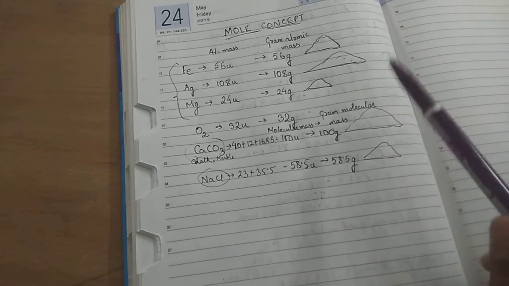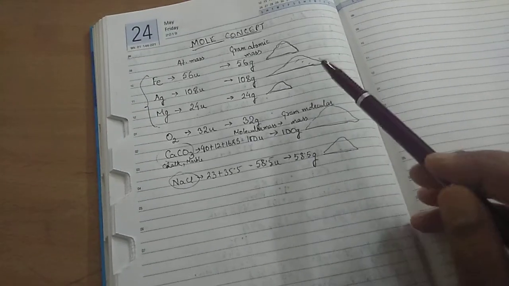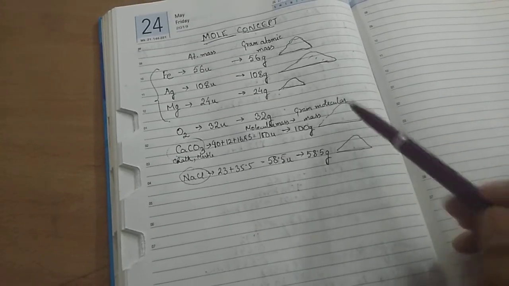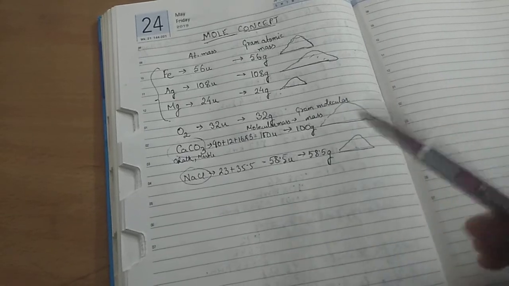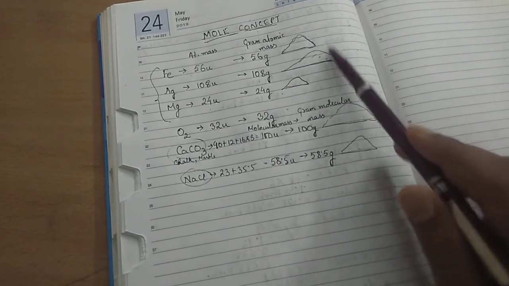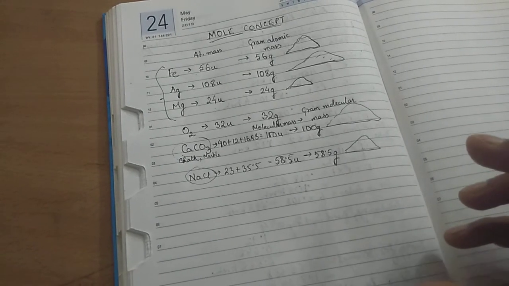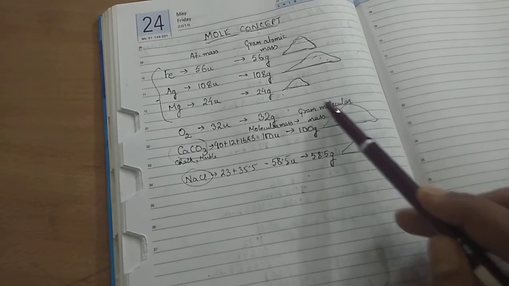Now comes the most interesting part of the mole concept. If you are visualizing, the amount is different for different substances. When we are taking their gram atomic mass or gram molecular mass, the amount varies.